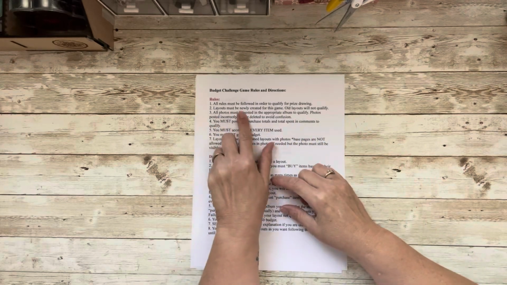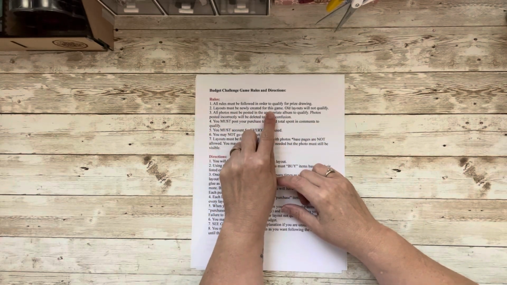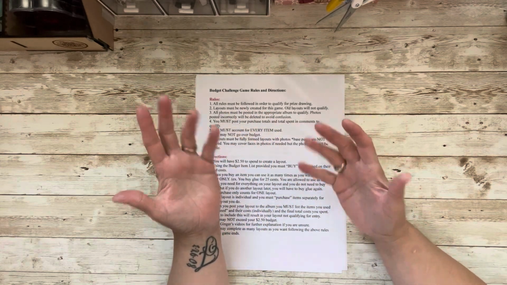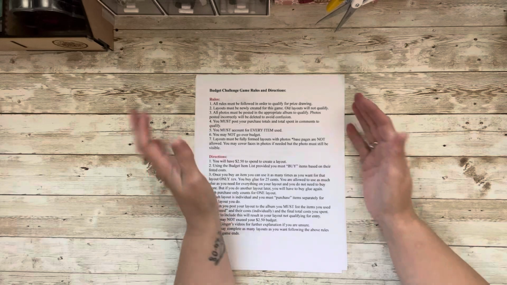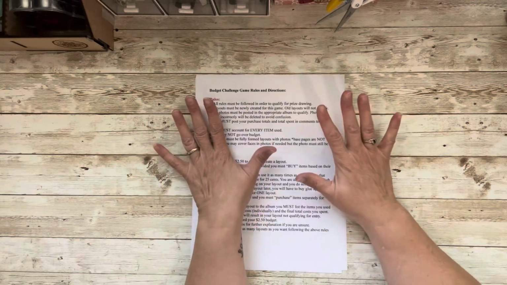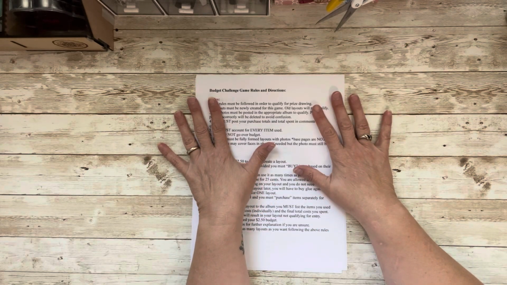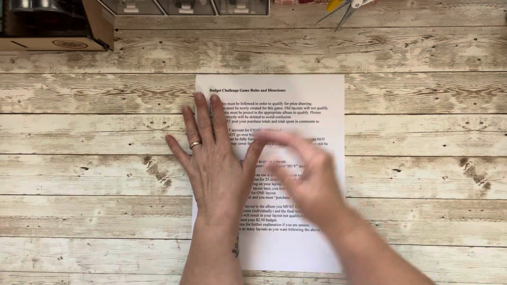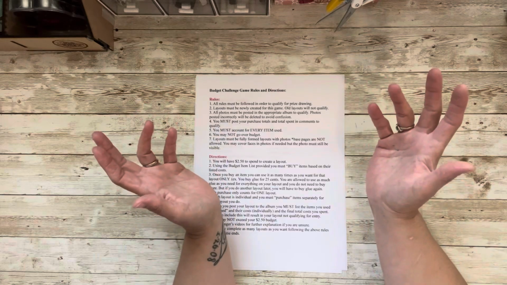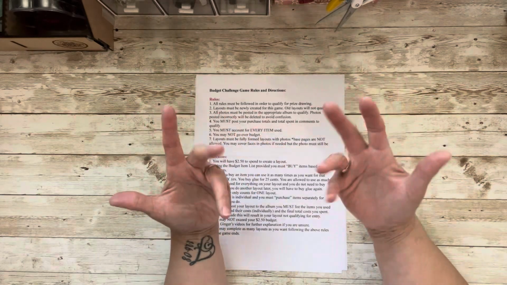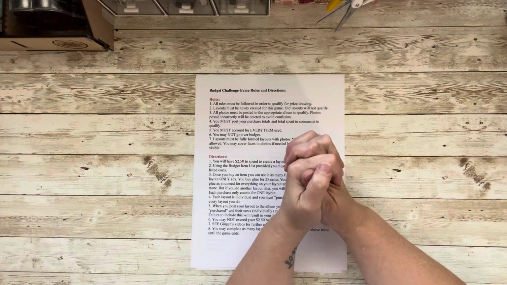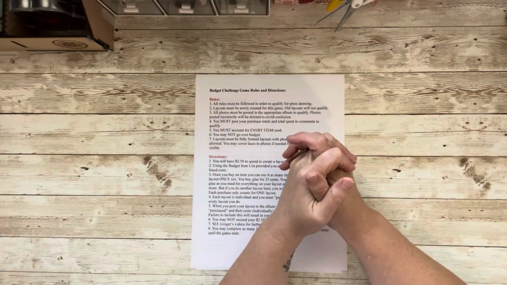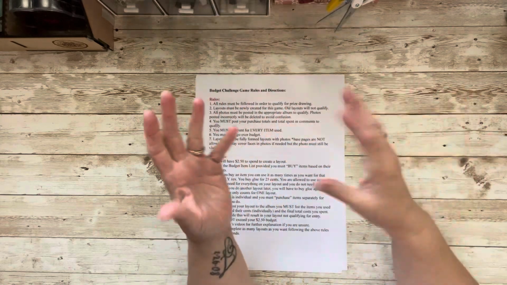Okay, so layouts must be newly created for this game. Old layouts will not qualify. Now, that's on our honor system. But the idea, like I said, is to get you in your space and creating, scrapping those photos that you have laying around. I'm going to trust that you're not going to go through your own albums and make sure everything on the shopping list is on there and that you've spent $2.50. That's because that's our budget, right? Per layout. We're going to trust you, but I ask that you please do that. I really do want you to be inspired and be working and crafting, okay?